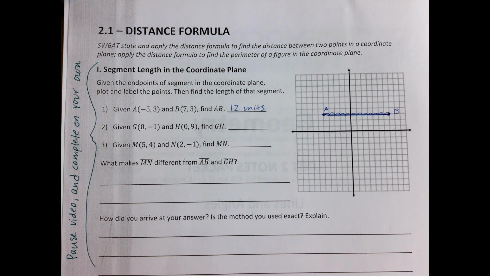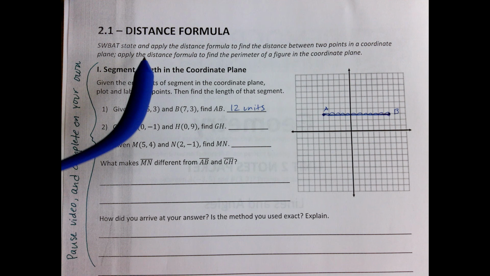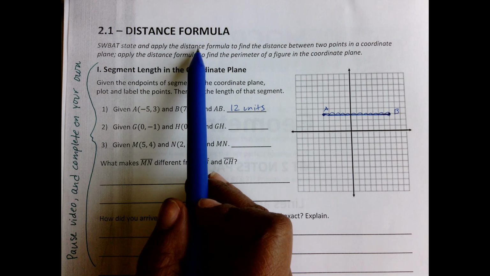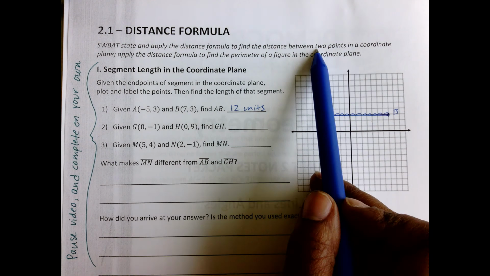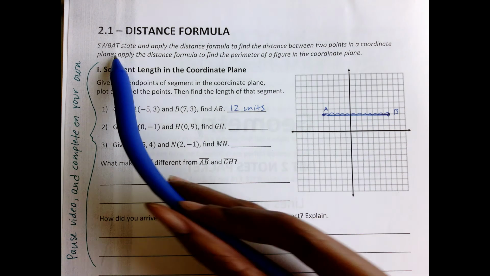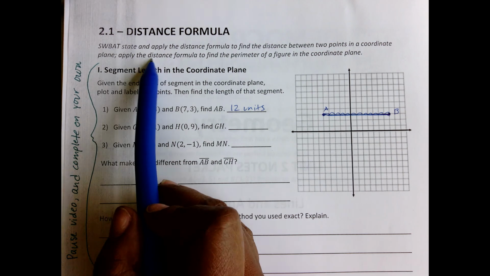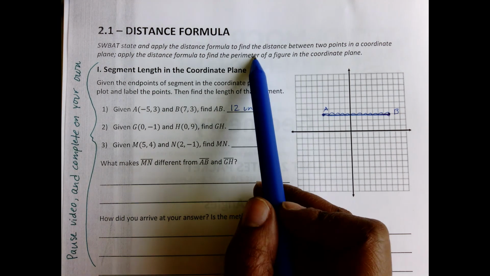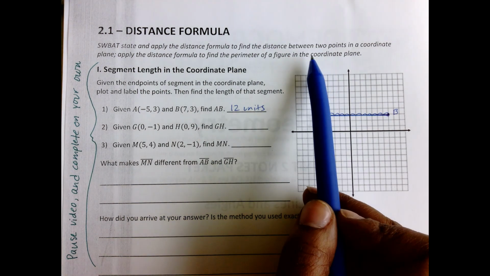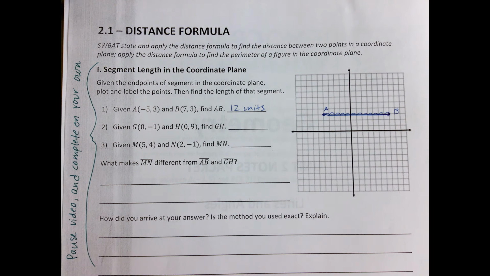All right, so today's objective is to be able to state and apply the distance formula to find the distance between 2 points in a coordinate plane, and then to apply that formula to finding the perimeter of a figure in the coordinate plane. All right, so we have this whole section here where you're going to do it on your own for the most part. I did the first with you.